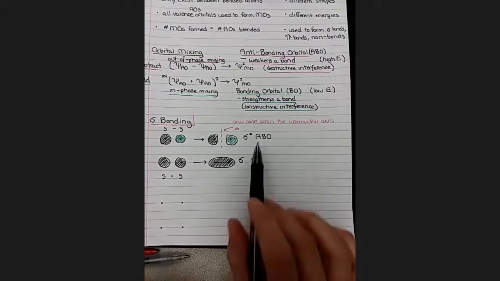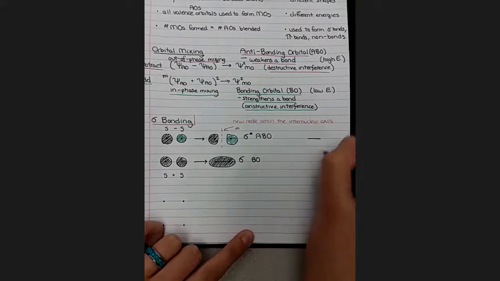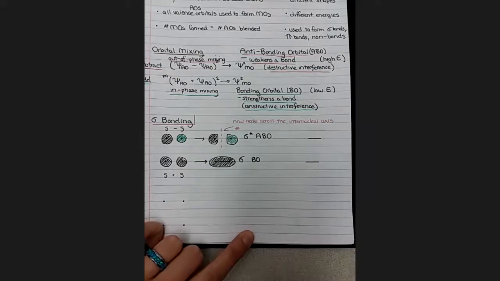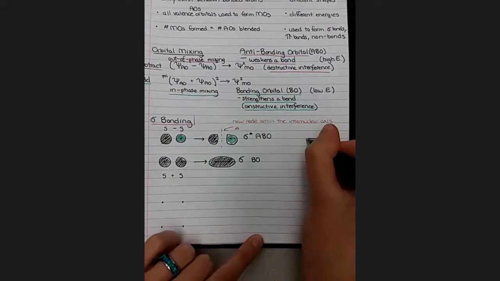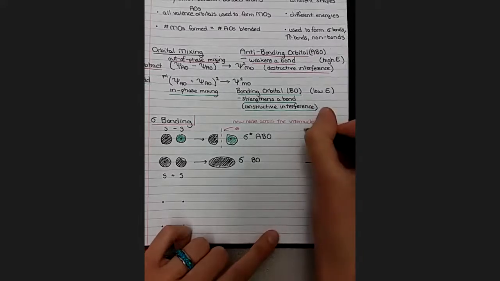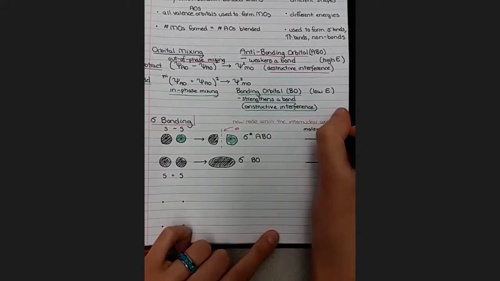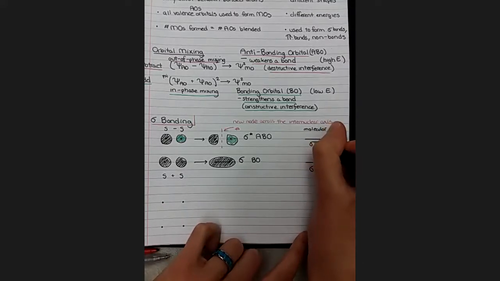And remember how we said that these have different energies. An anti-bonding orbital has higher energy, and a bonding orbital is going to have lower energy. So we can represent the energy of those orbitals by drawing these lines as we did for atoms. So these are going to be our molecular orbitals in the middle. We can carry those labels over. So this is going to be a sigma, and this is going to be sigma star.